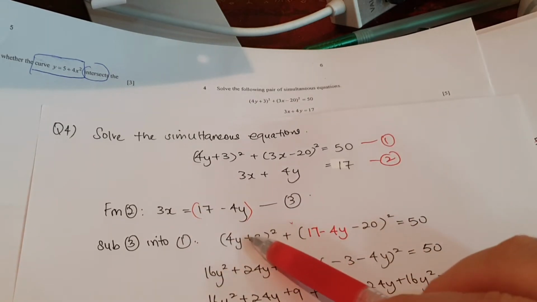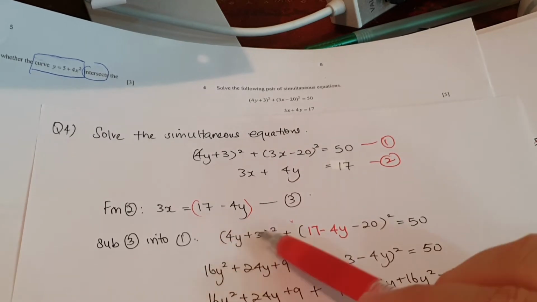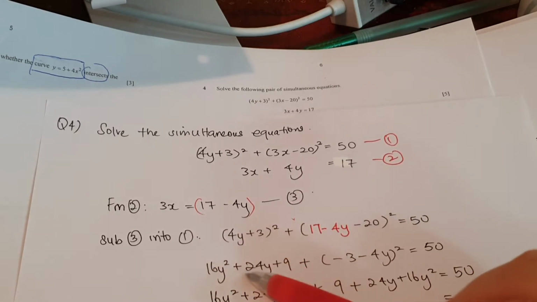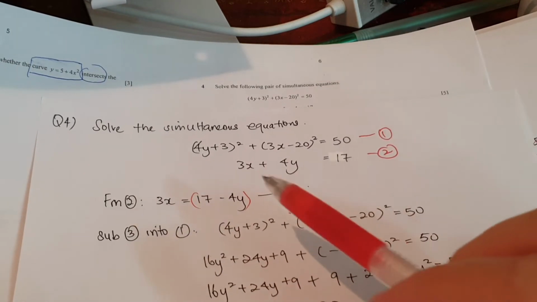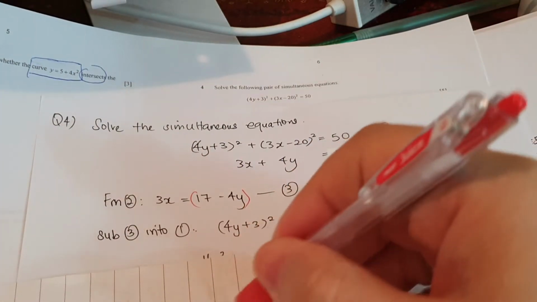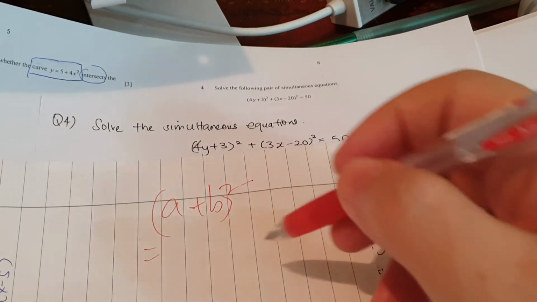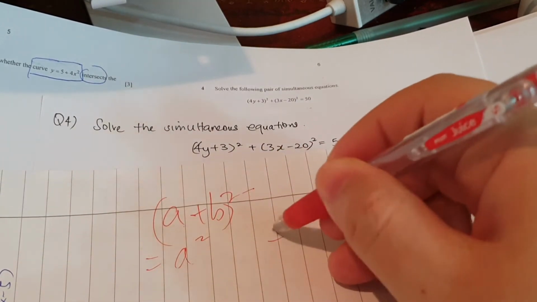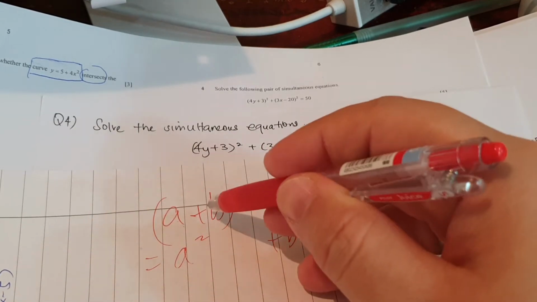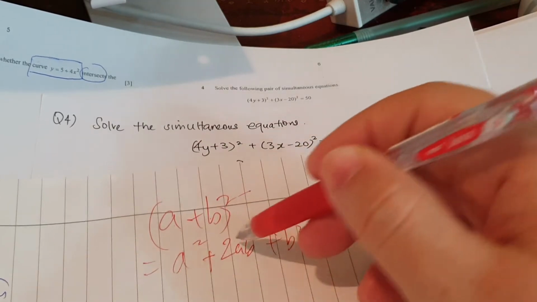Let's take a look at this. Now, quite a few of you simply square this to get 16y squared, square this to get 9, and that's it. You forgot totally about this plus 24y. So that's not the way. Remember you learned in sec 2, right? This is a square plus b square, and then in between these two terms, you have this times 2, right? So it's a plus 2ab. Okay, so don't forget this.